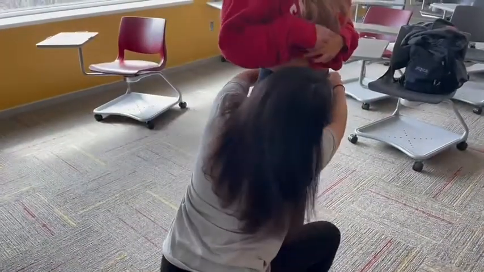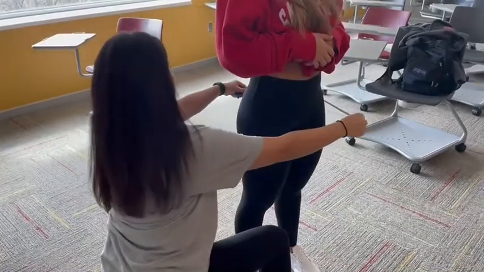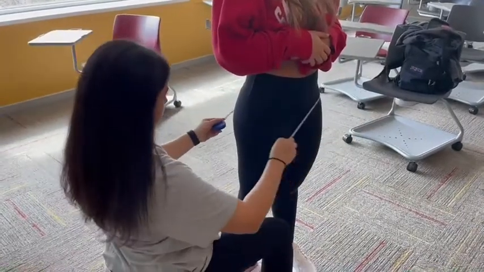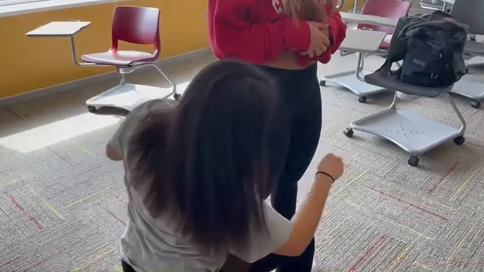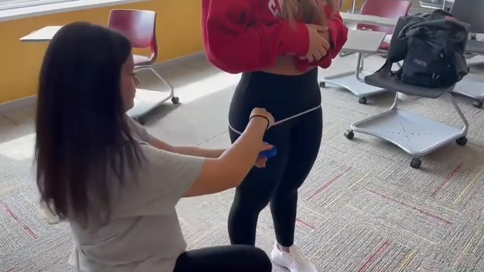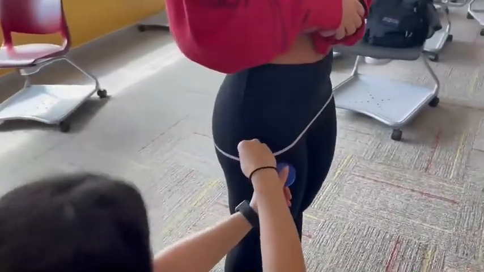Hip circumference is measured as the largest circumference around the buttocks above the gluteal fold. Also, you want to make sure to line up the 0 with the number on the other part of the measuring tape.